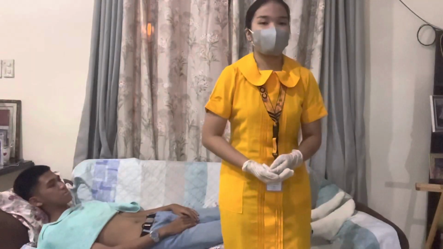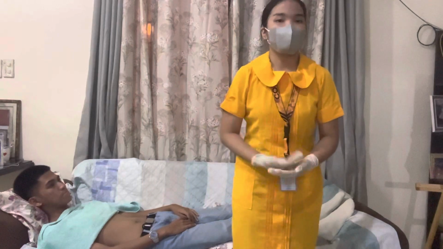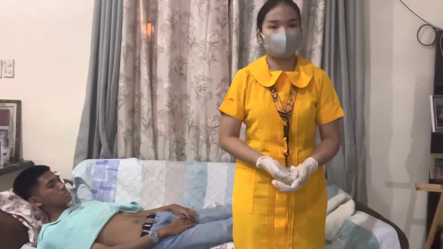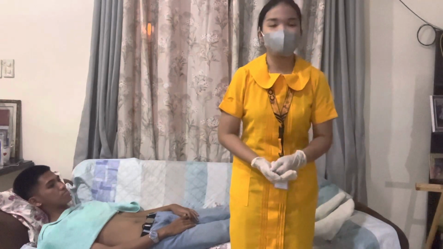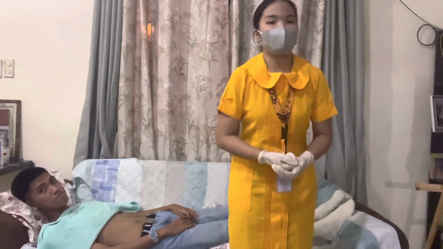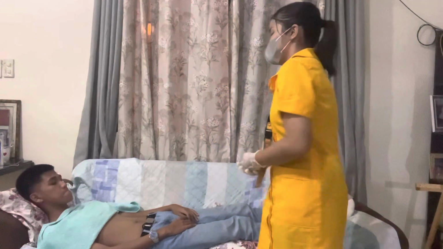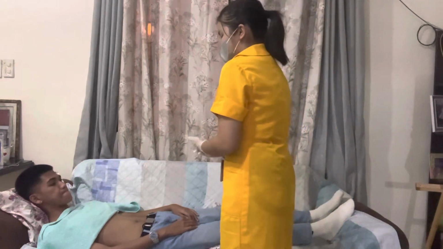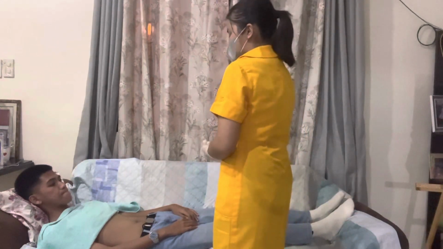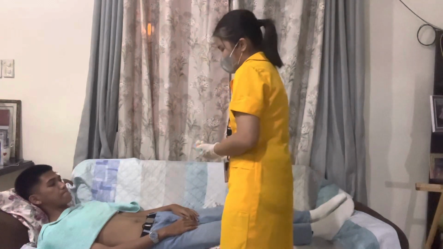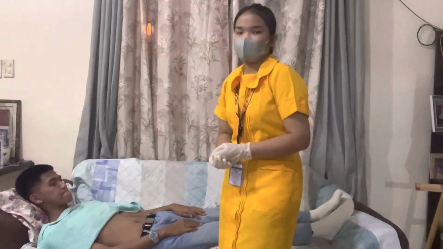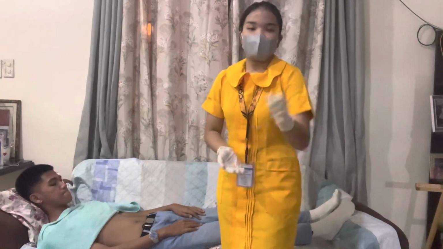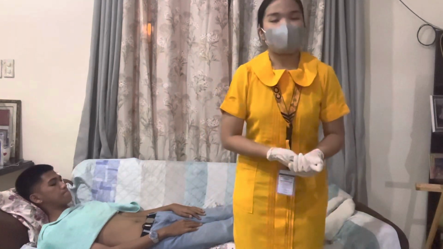For the inspection of the abdomen, inspect for skin color, vascularity, and contour. Note for any presence of striae or stretch marks, scars, lesions, wounds, or skin damage. Okay, so the patient's abdomen seems to be normal. Skin is unblemished and free of lesions. Also, the abdomen of the patient is flat in contour. Document any unusual observation.